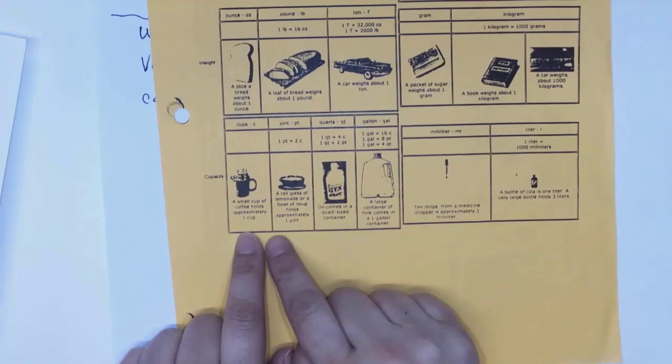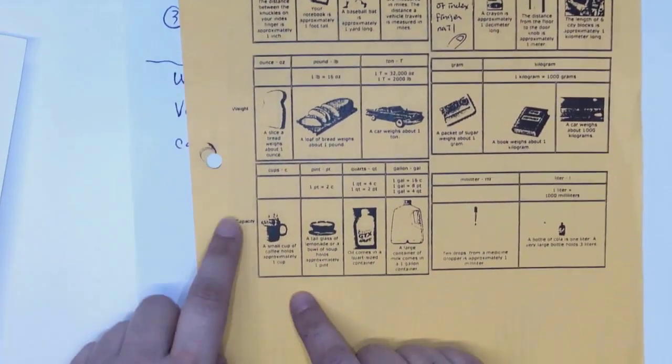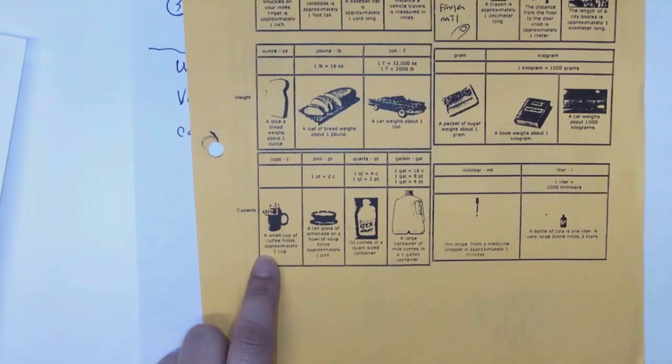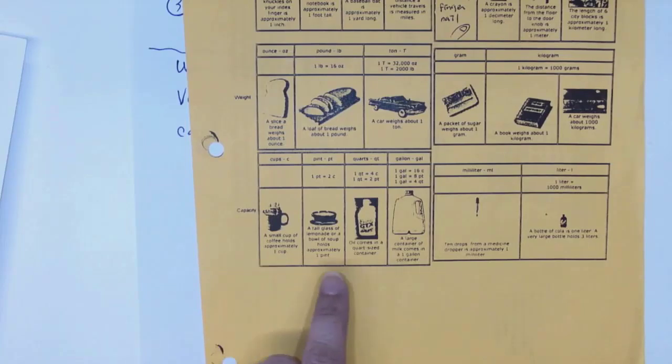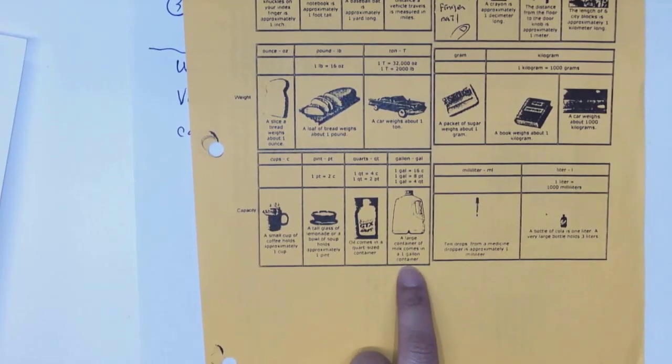Okay, capacity here. So they're sorting them as length, weight, and capacity. The capacity is the wet stuff, right? So a small cup is going to be about 1 cup. And then a tall glass of lemonade or a bowl of soup would be about 1 pint. If you have a car and you do your oil change, the oil comes in a quart-size container, so that's 1 quart. And if you drink milk, that's like a gallon.